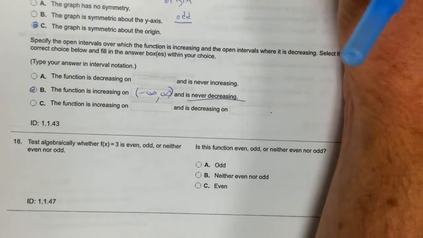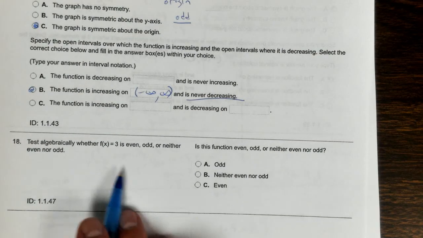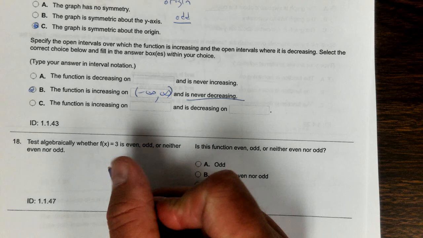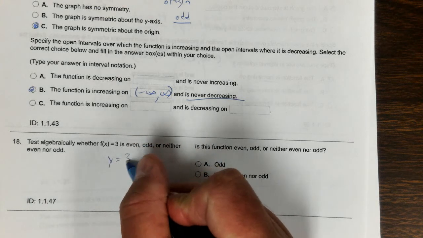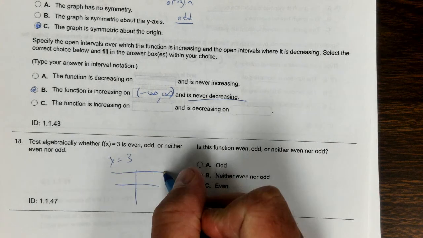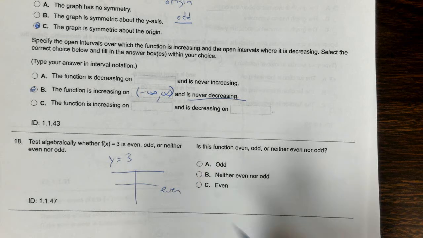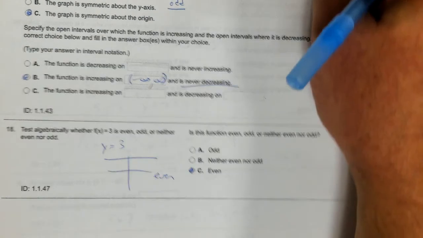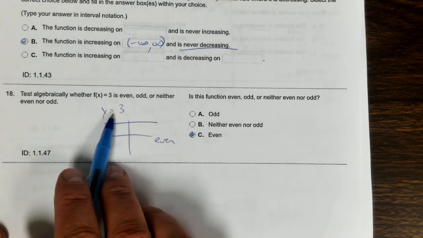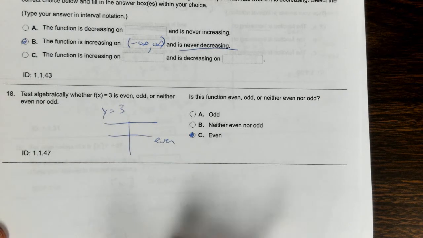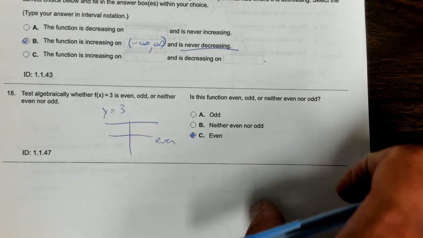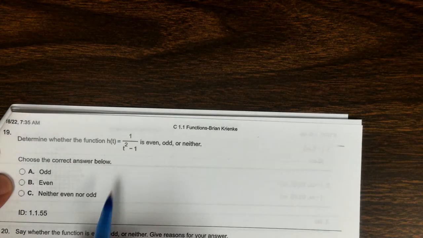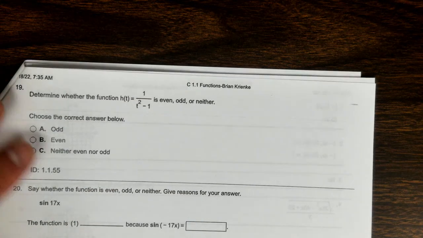And then number 18, test whether it's even, odd, or neither. So if you have like y equal 3, for example, that'd be the horizontal line, so that's going to be even. So just think about if it's horizontal, it's even. Okay, and then number 19, this one, let's just graph it.